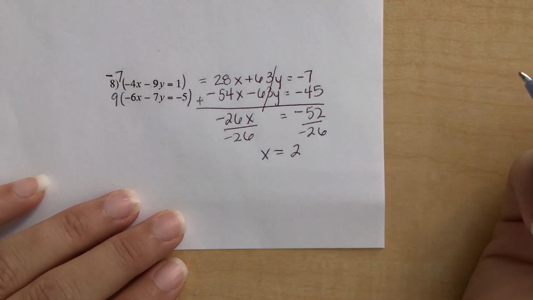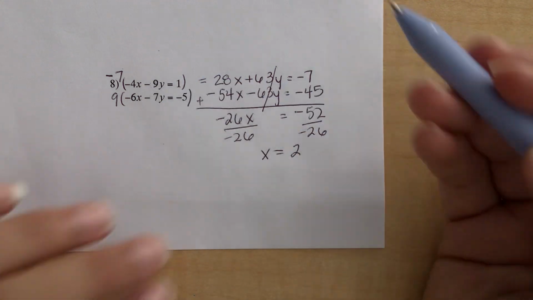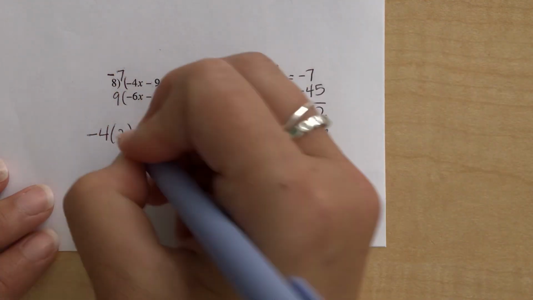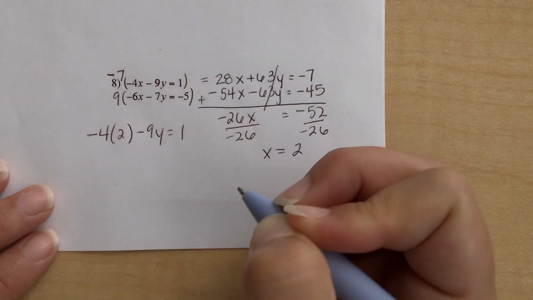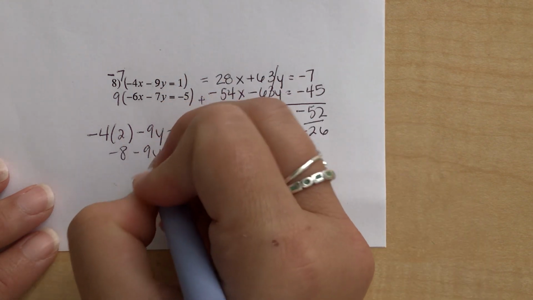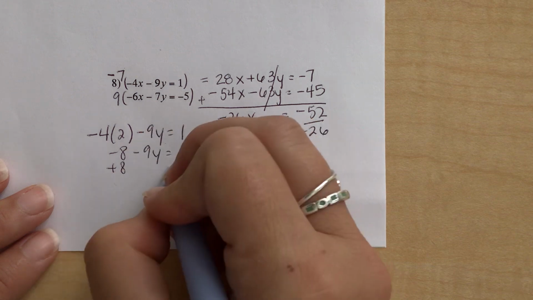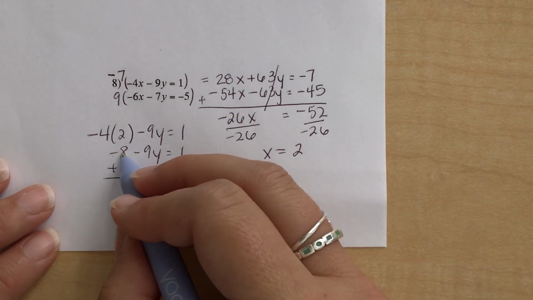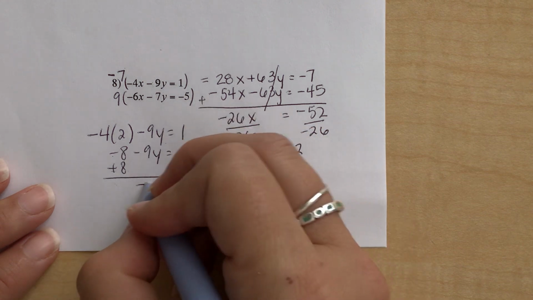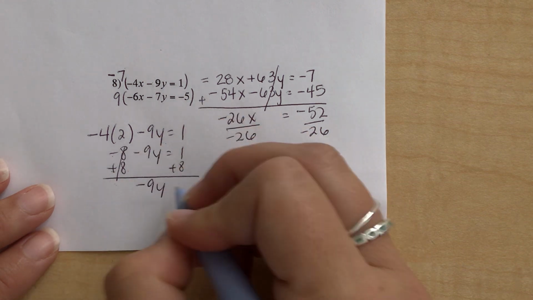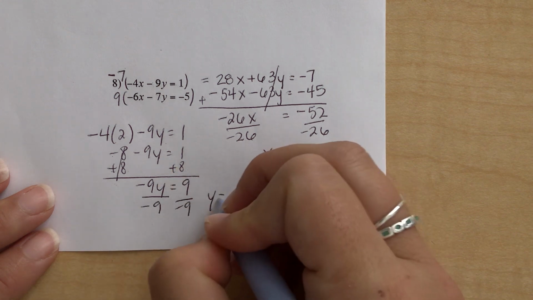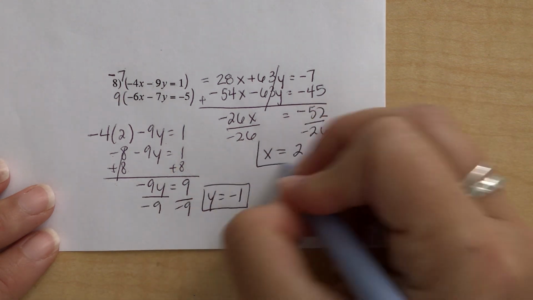And then if I take x equals 2 and plug it back into one of the equations, again, I'm just going for the first one. So negative 4 times 2 minus 9y equals 1. And like I said before, this is just our normal equation, getting the y all by itself. So this is a negative 8, so I add 8 to both sides. So those cancel, bring down my 9y equals 9. Divide each side by negative 9, and y equals negative 1.